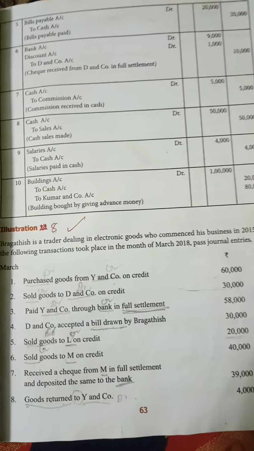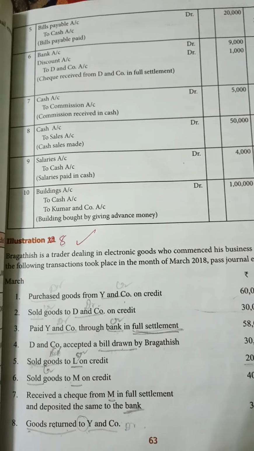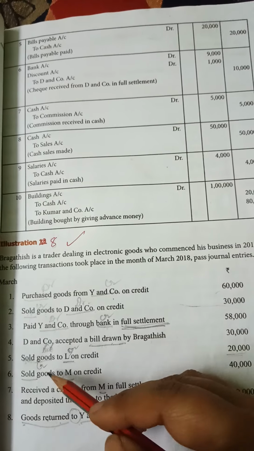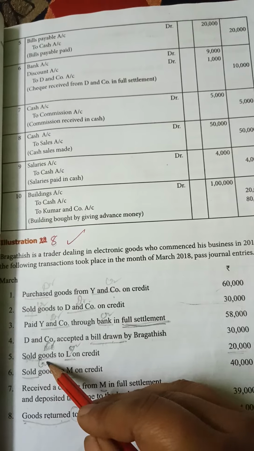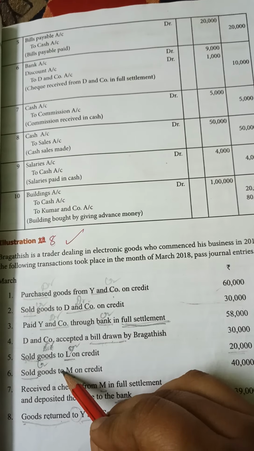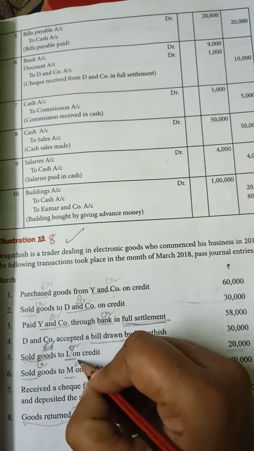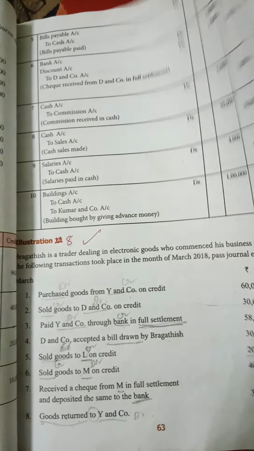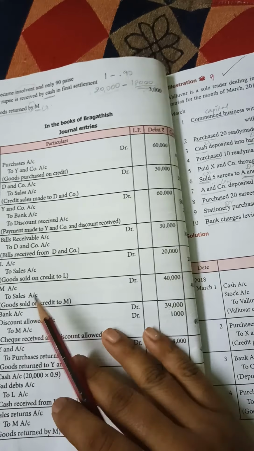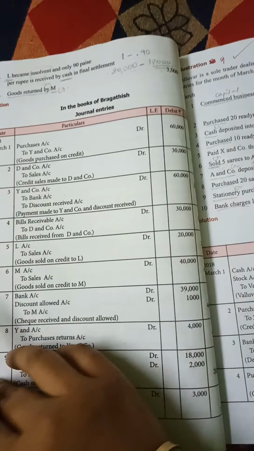When we make a sale, we'll get a certain amount of cash, right? So this is to be credited. Sales account is to be credited. To whom are we selling? To M. So M is the receiver of goods, so M is to be debited. So we'll write M account debtor to sales account, which comes to 40,000.